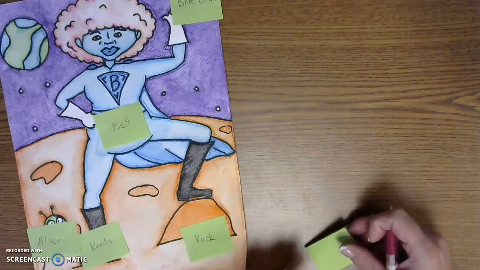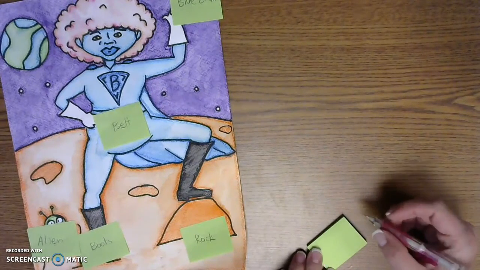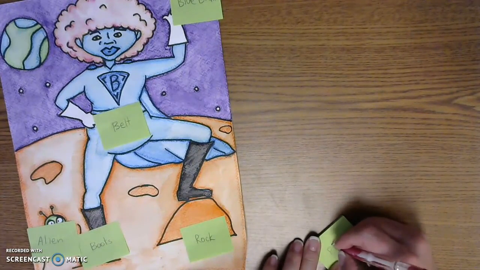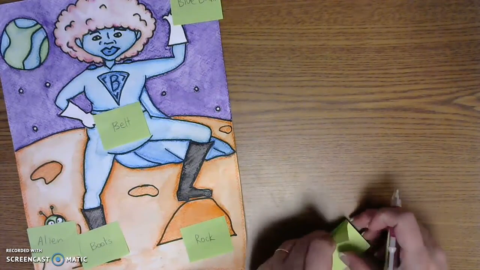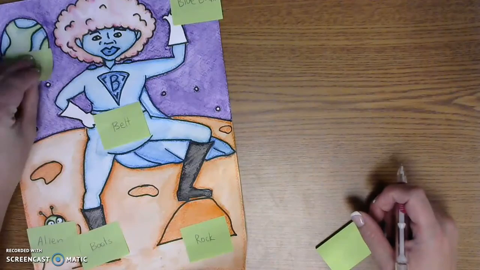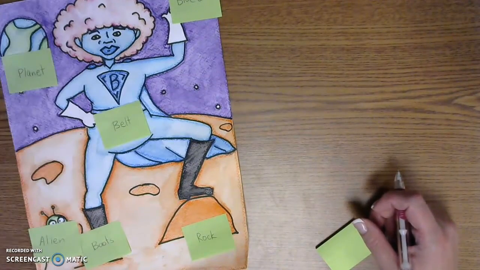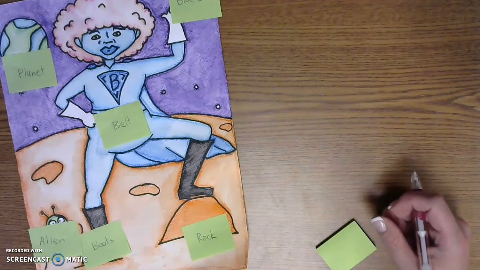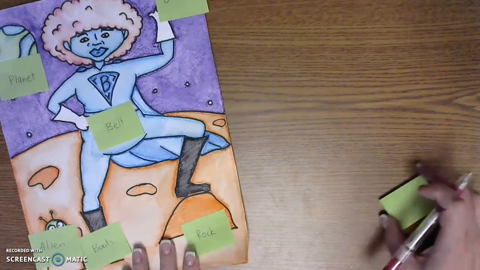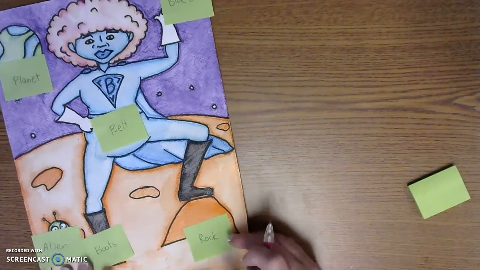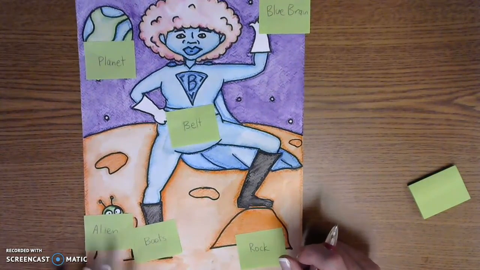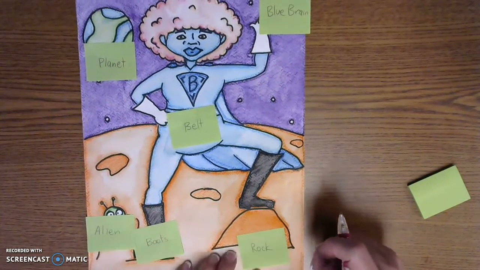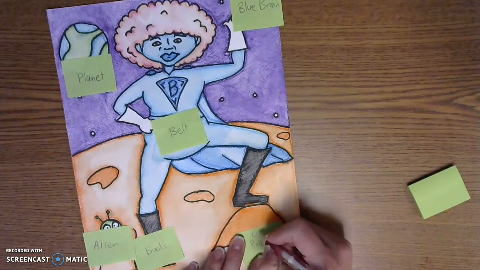So we don't want to go crazy and completely fill up our picture. But, you know, I don't know, 5, 6 things is good, right? So after you have those, you're going to add your descriptive words. So what do we have? We have an orange rock.